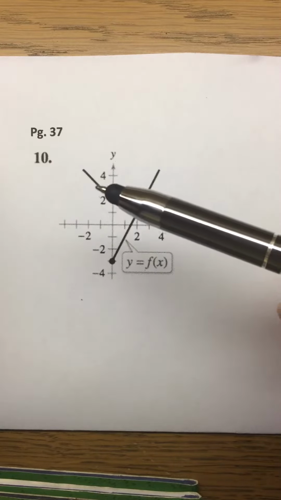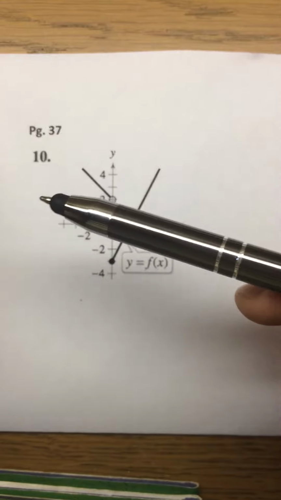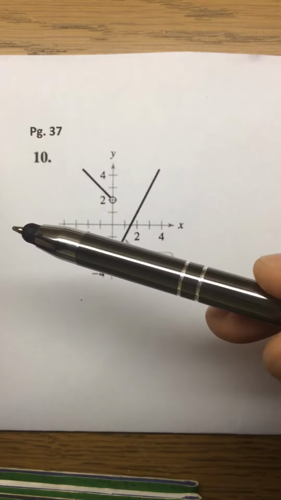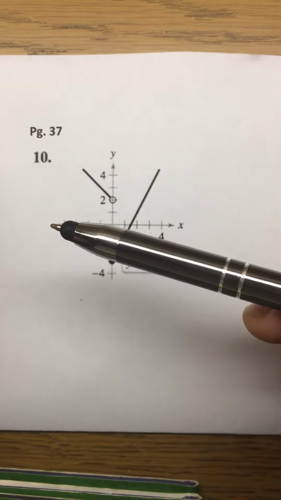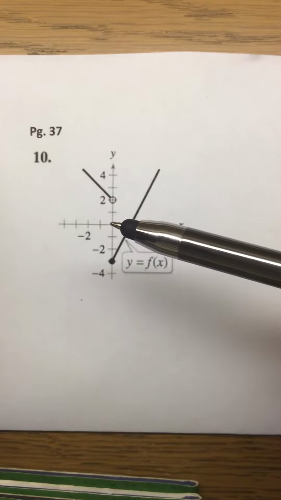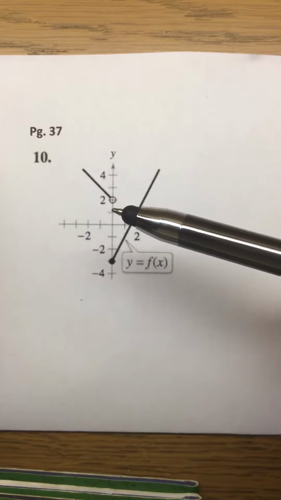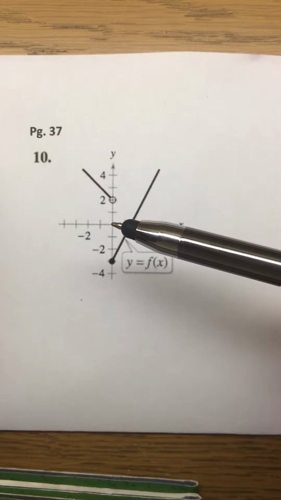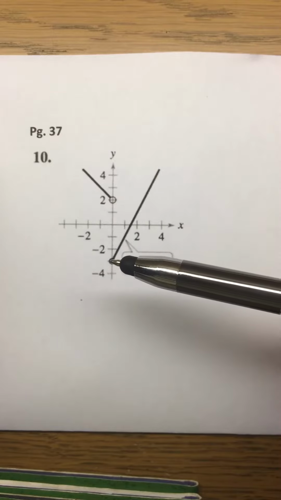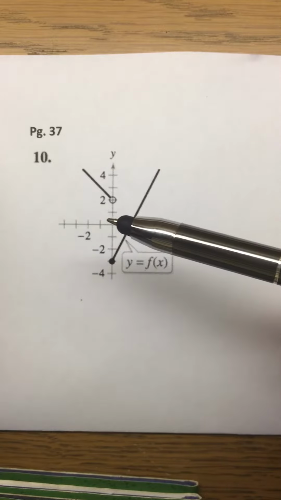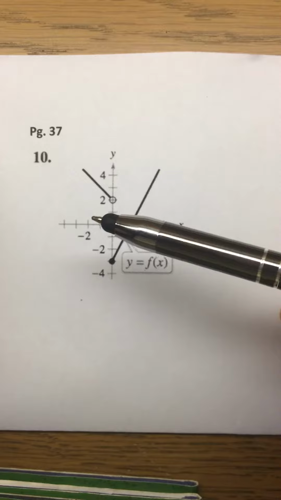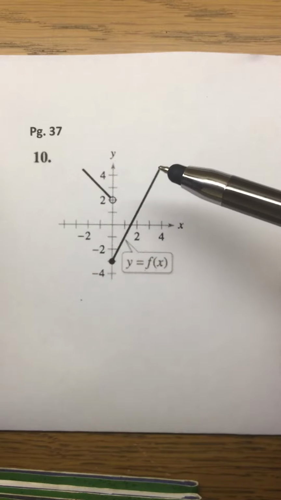You can see this function is going this way forever, so our domain is going to start clear at negative infinity, and it looks like there's going to be a break at 0. You look up here, it's like, oh, there's no answer for 0. But there is an answer for 0. It just steps clear down to here. So here's our answer for 0. So there is no break in the domain going left to right. Every x value does have an answer, and it will go clear to infinity.